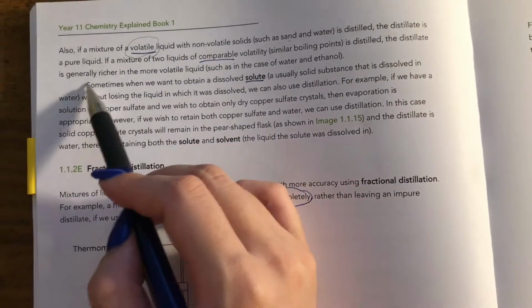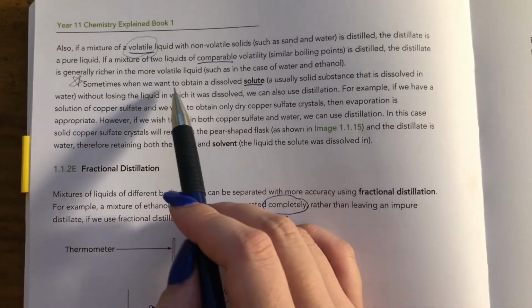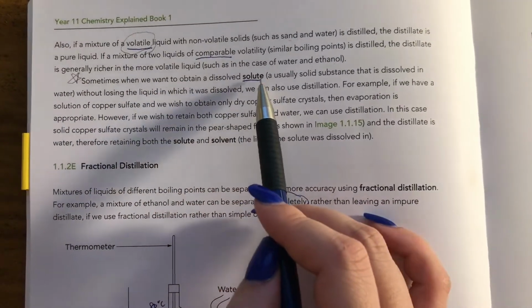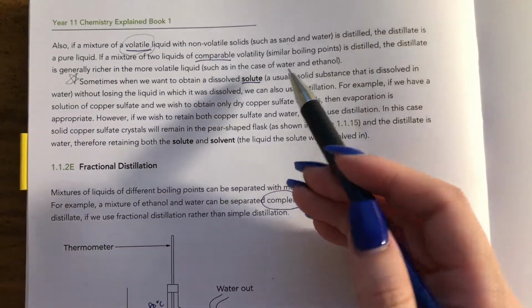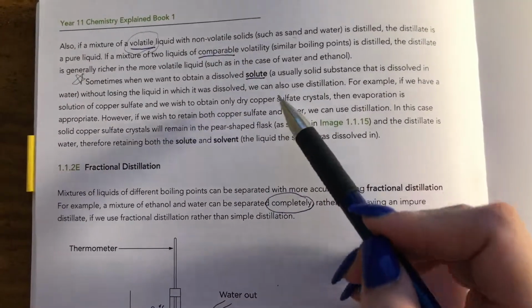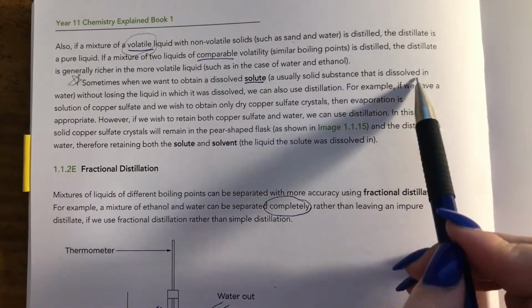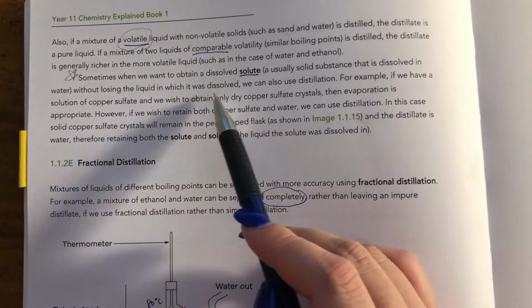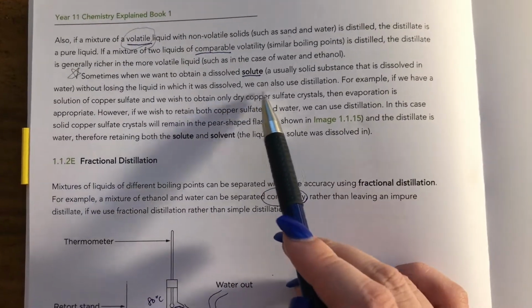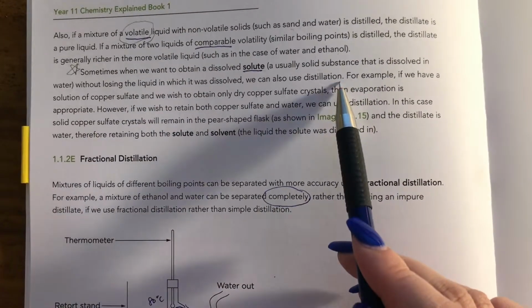Now, this is pretty important, okay? Sometimes when we want to obtain a dissolved solute, for example, salt or copper sulfate, because it dissolves in the water, a usually solid substance that is dissolved in water, without losing the liquid in which it is dissolved, we can also use distillation. So that's when you don't want to lose water.